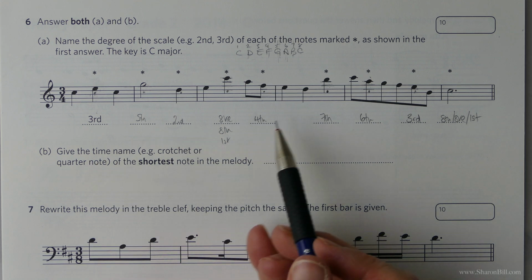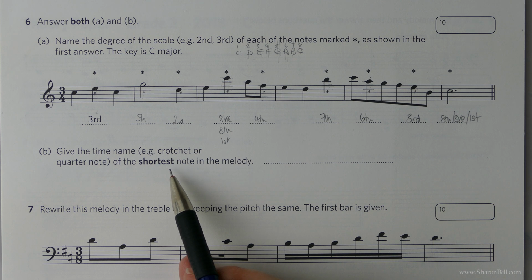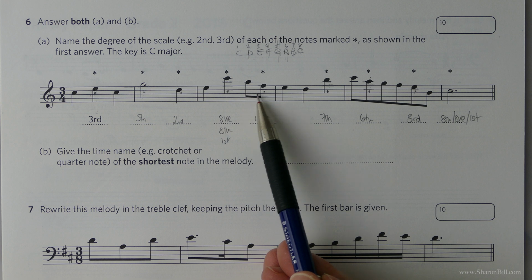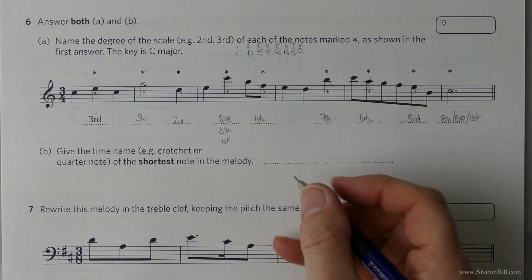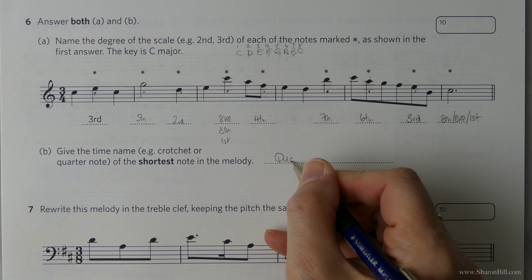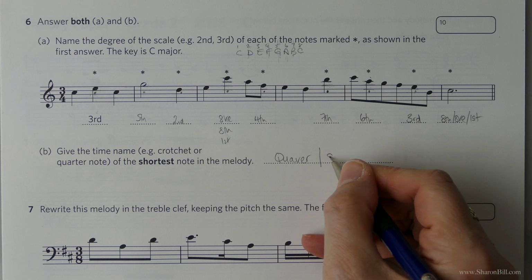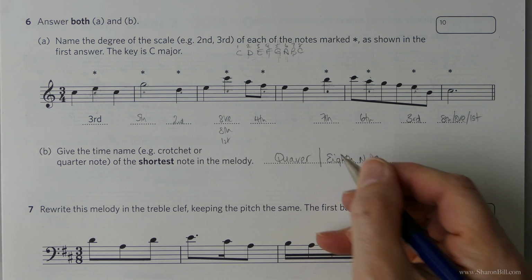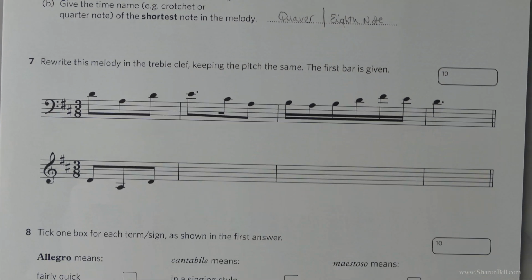We need to look through and give the time name of the shortest note in the melody. So we have 1 beat notes, 2 beat notes, and half beat notes. These half beat notes are the shortest and they are a quaver, or alternatively you could use the alternative terminology and say an eighth note. Either of those will be correct. Let's press on to the next question.